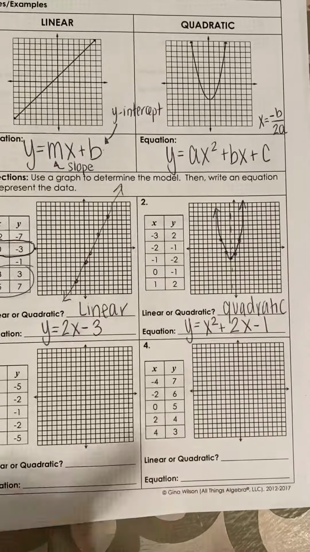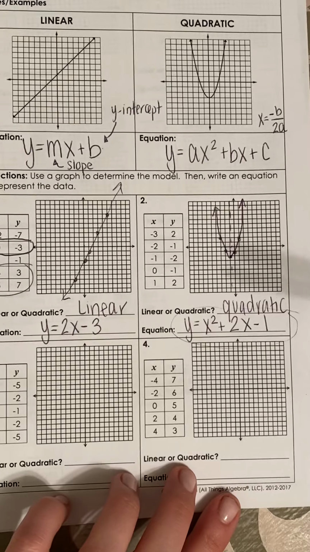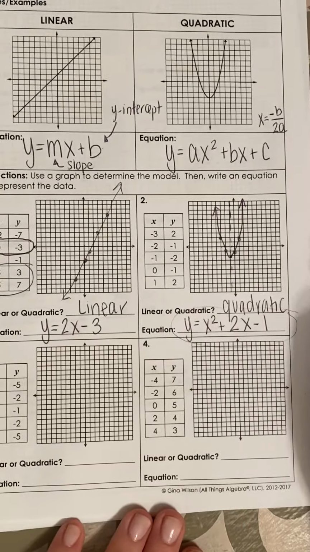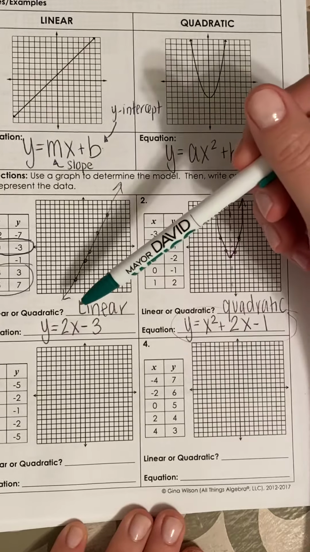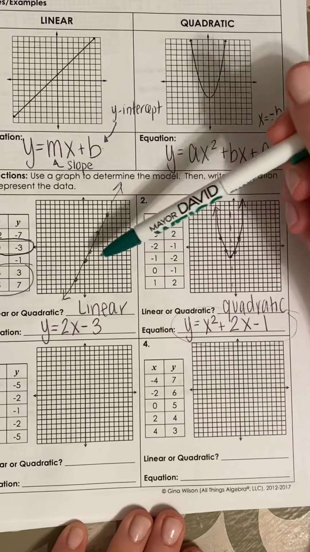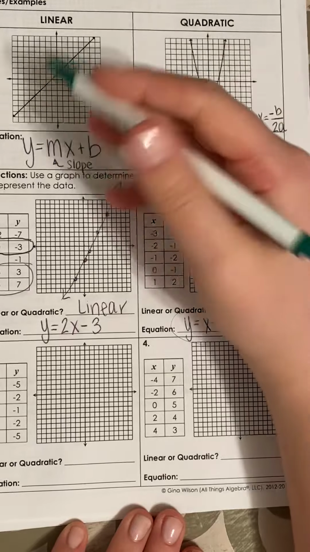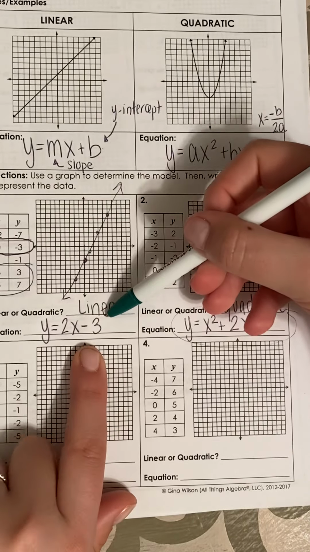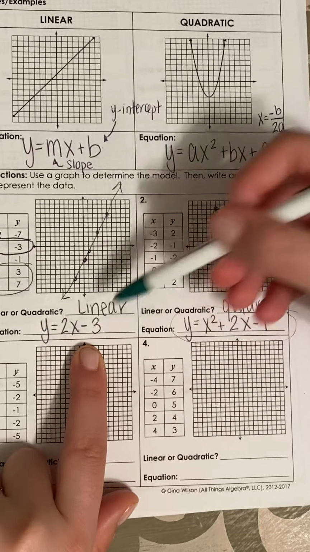What I want you guys to do is focus on being able to at least spot the ones that are linear equations and remind yourselves how to graph. One thing that helps is knowing that your starting point is your y-intercept and knowing that that is the value you're either adding or subtracting at the end.